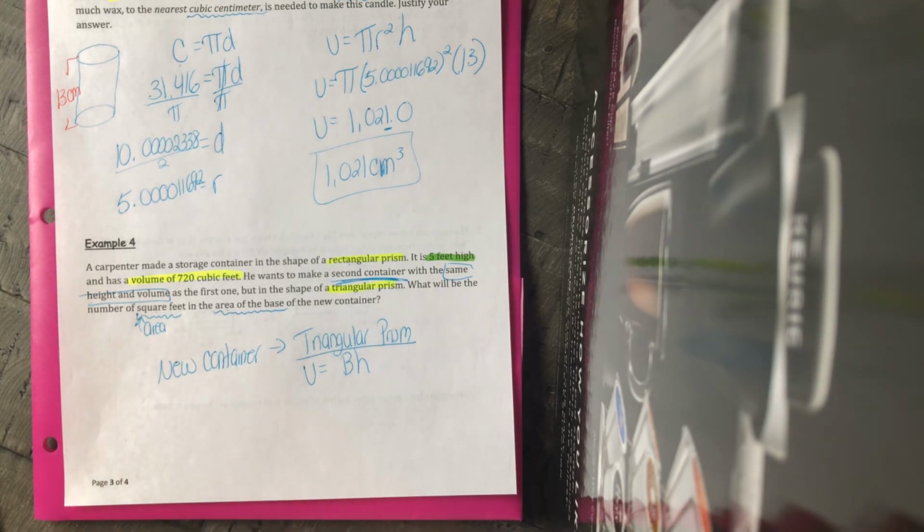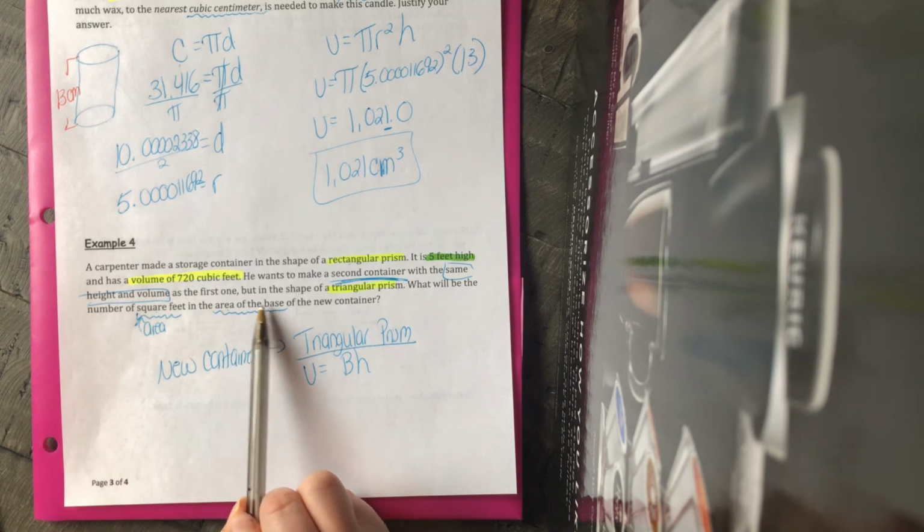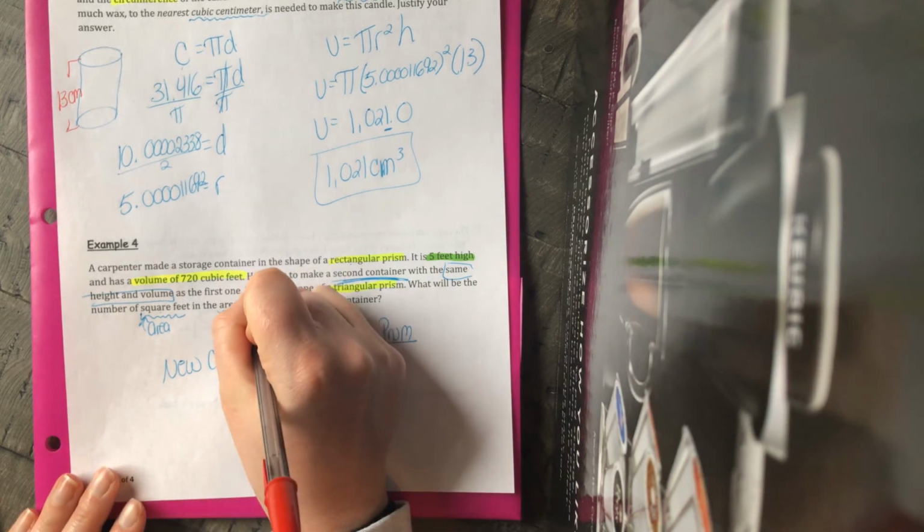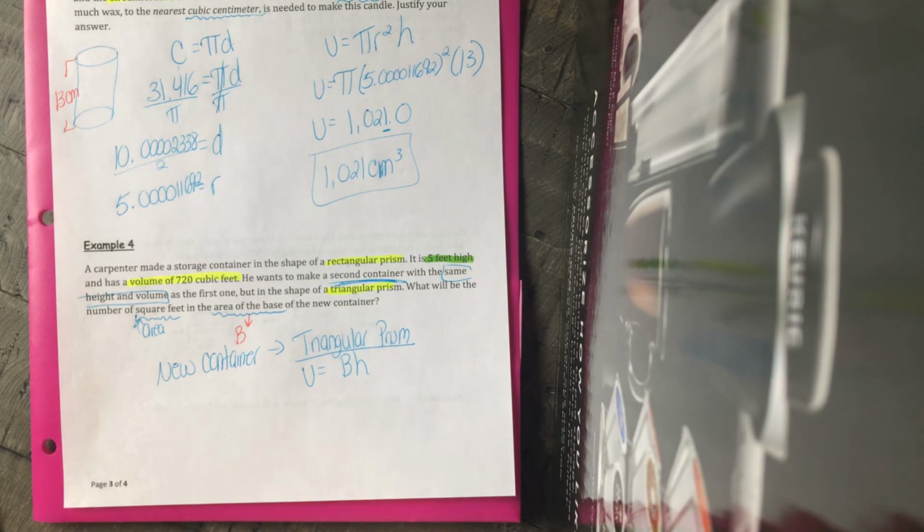Who remembers from the other few lessons what letter represents the area of the base? Oh yeah, you're right. It's the capital B. So I'm just gonna mark that right here. Area of the base is really the capital B. So if I want to answer this question, I'm really just finding what B is, and then I'm done.